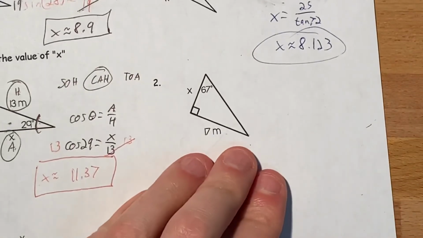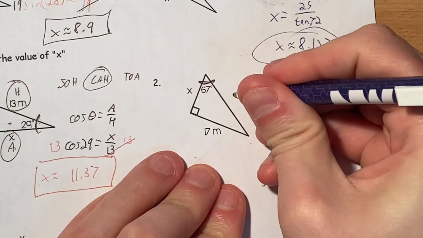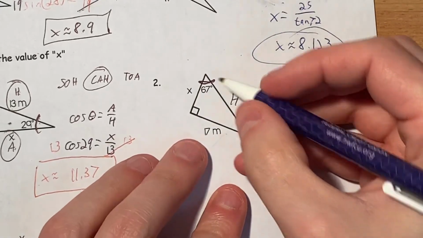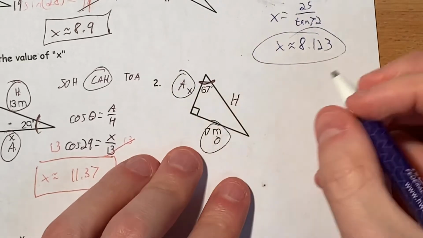And the next one, my angle is here. This is the hypotenuse. This would be adjacent and opposite.